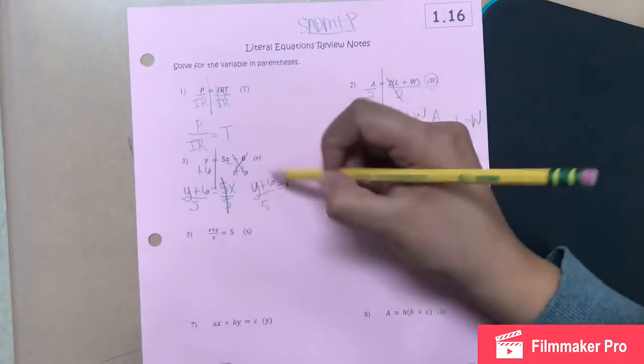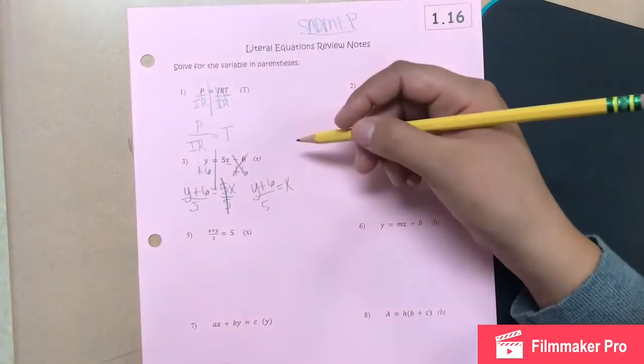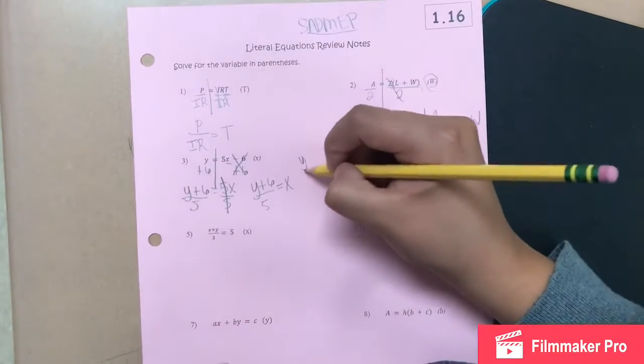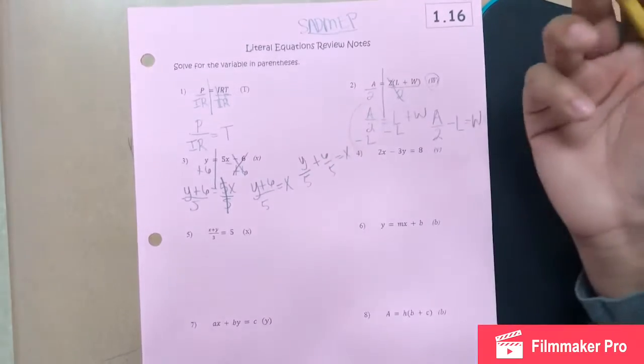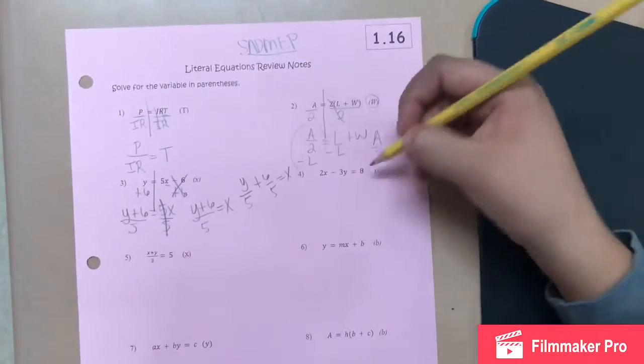I could see this written where they separate it into two fractions. So I could see it as y over 5 plus 6 over 5 equals x. Both ways are correct.